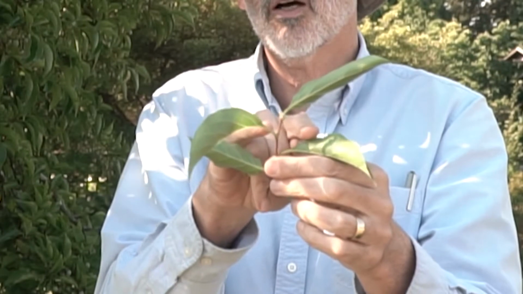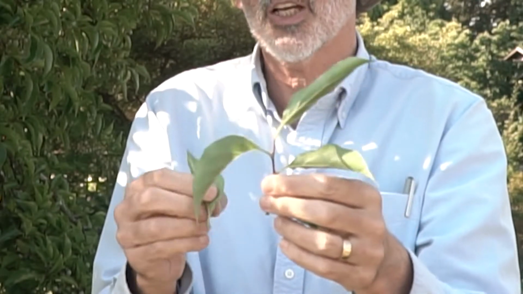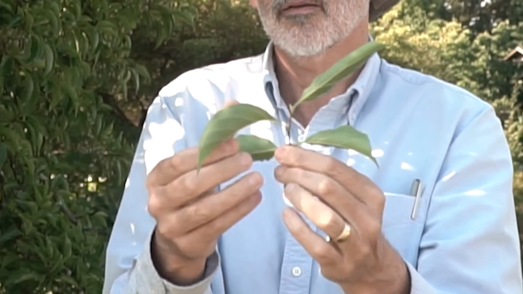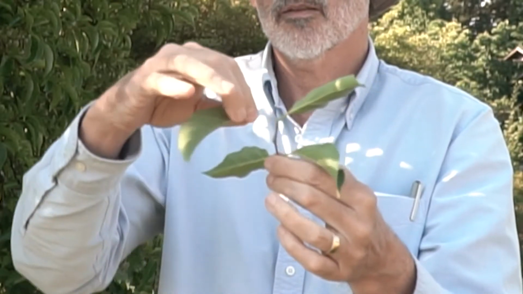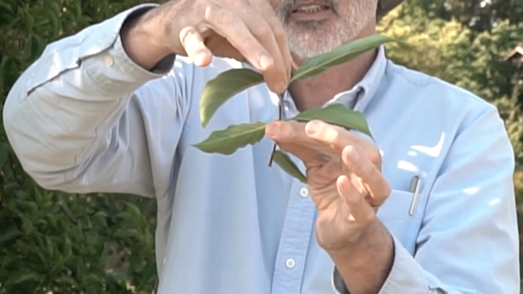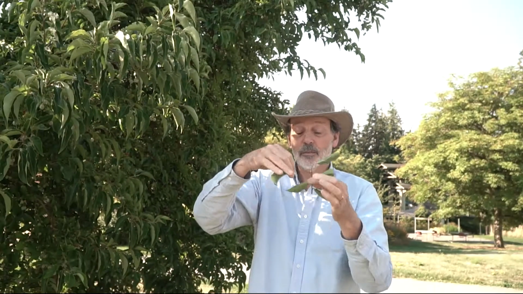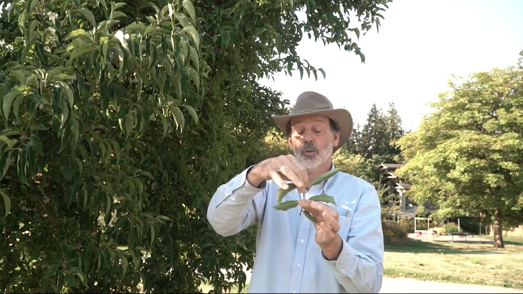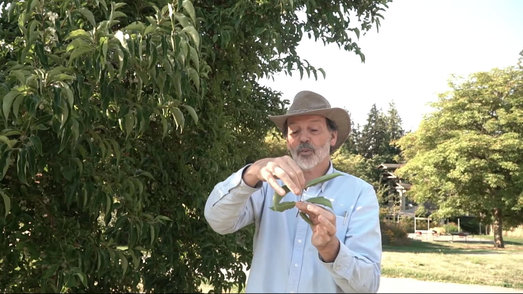The leaves occur opposite each other, more like this. And when they're opposite, there are certain plants that produce only oppositely arranged leaves, and certain plants that only have alternately arranged leaves. When we're identifying plants, we often go through a process of elimination.